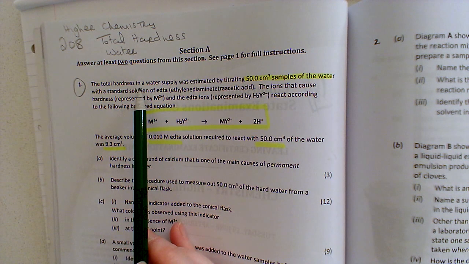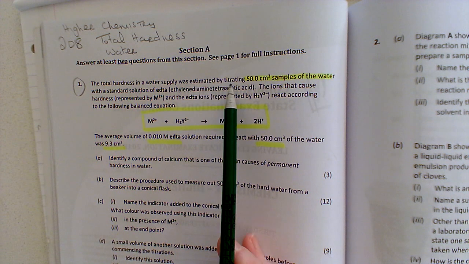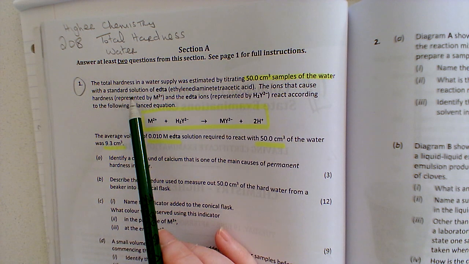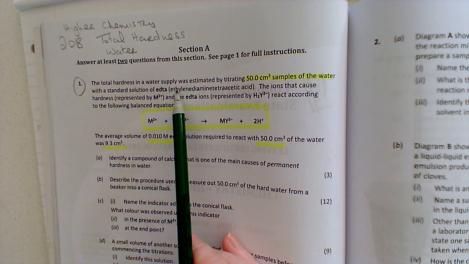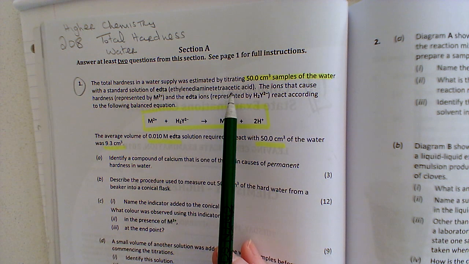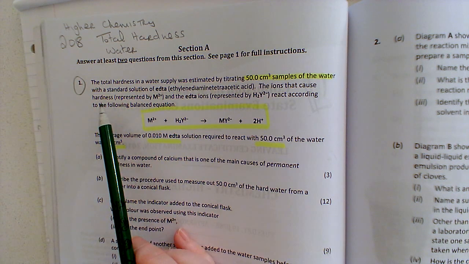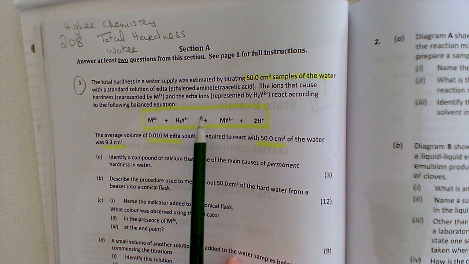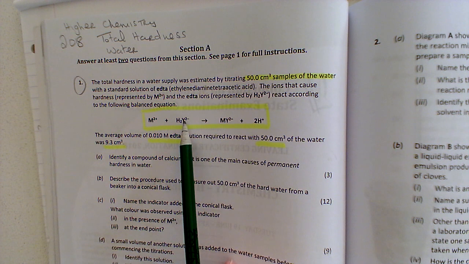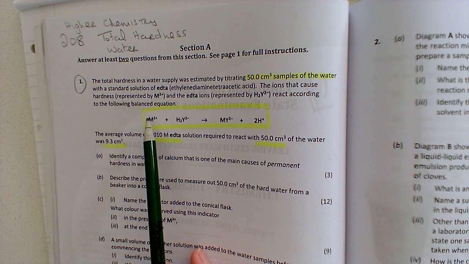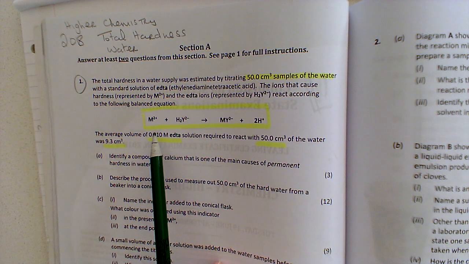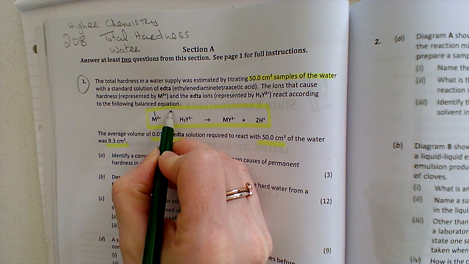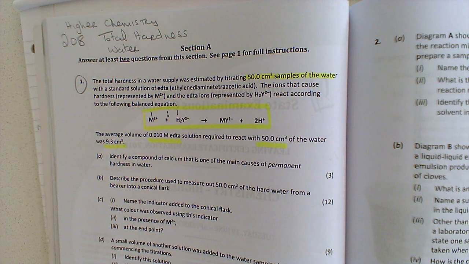The total hardness in a water sample was estimated by titrating 50.0 cm³ samples of the water with a standard solution of EDTA, ethylenediaminetetraacetic acid. The ions that cause hardness, represented by M2+, and the EDTA ions, represented by H2Y2-, react according to the balanced equation. So you're given the balanced equation here, and we note that the molar ratio between the hardness in the water and the EDTA is 1:1.